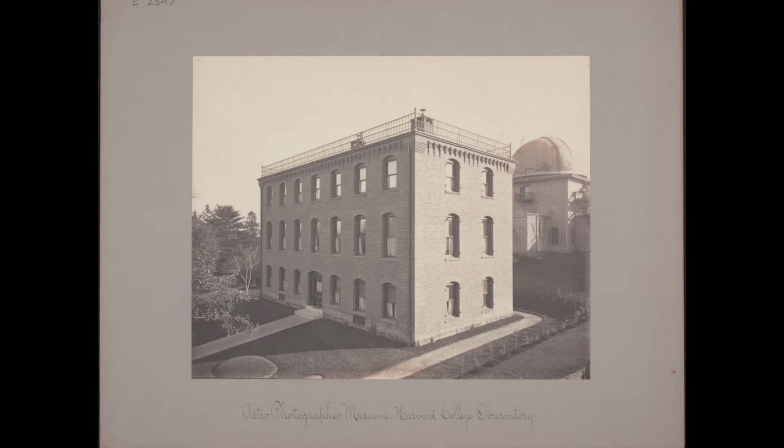Of course, this building is still at Harvard, but it's surrounded by other buildings and doesn't look freestanding like that anymore, but it is still there, still holding the plates. And the plates got moved from the observatory into the building on a pulley system, crates of them, about 100 at a time, and nothing broke. Next slide, please.